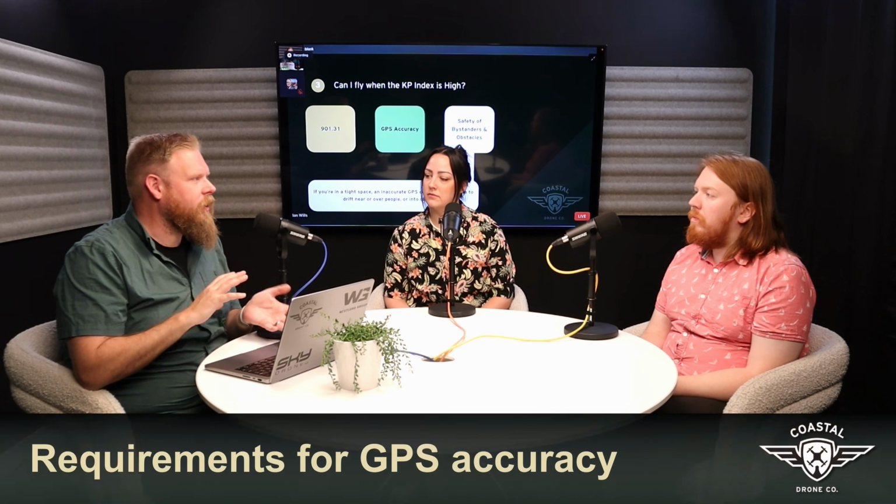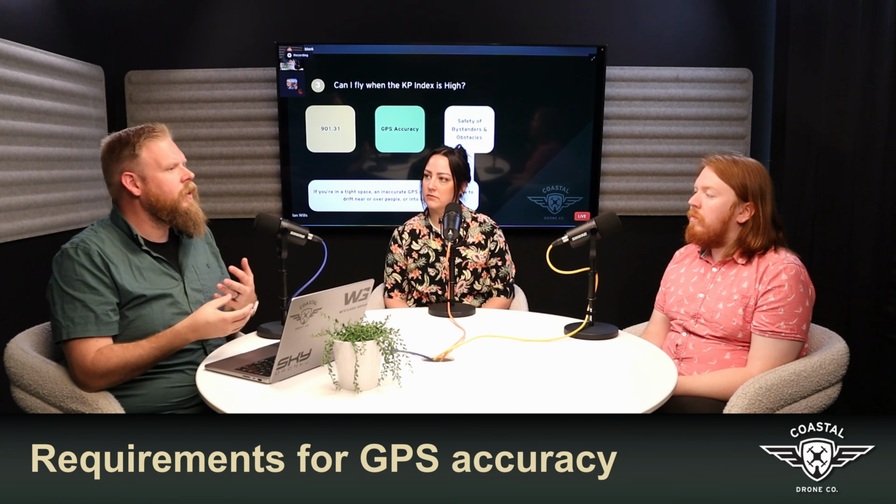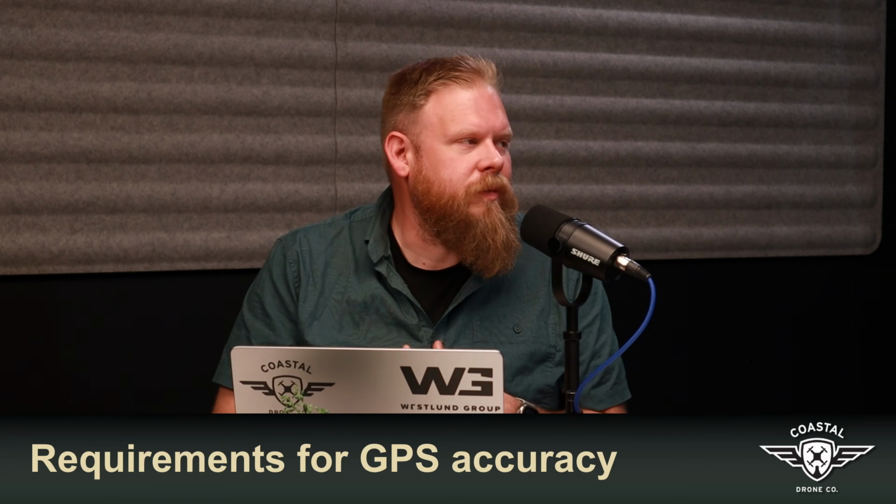The other part of this safety assurance declaration. So we've talked about bystanders and obstacles, right? The minimum distance from people. The other one goes back also to 90131. In order for a drone to be compliant to fly in controlled airspace, it needs to have a minimum GPS accuracy of plus or minus 15 meters, 10 horizontally, 15 vertically. That's a pretty big box, realistically.